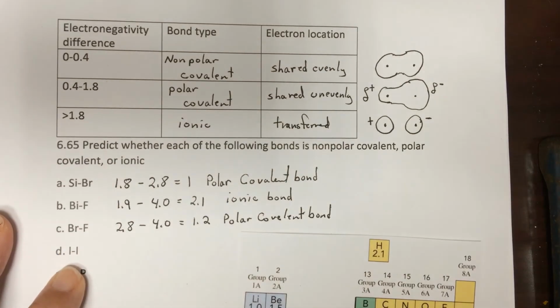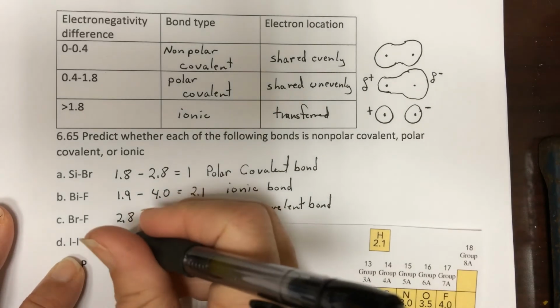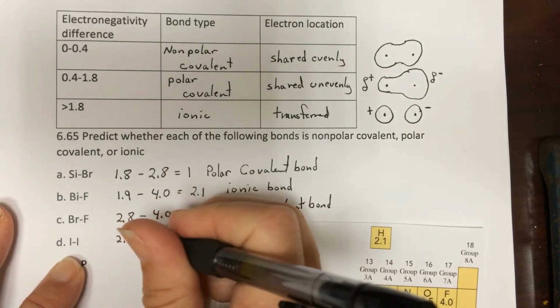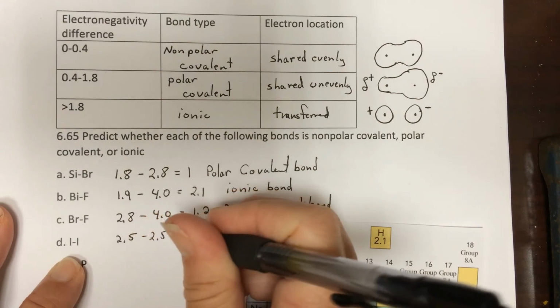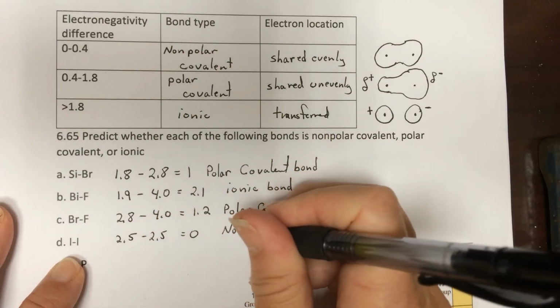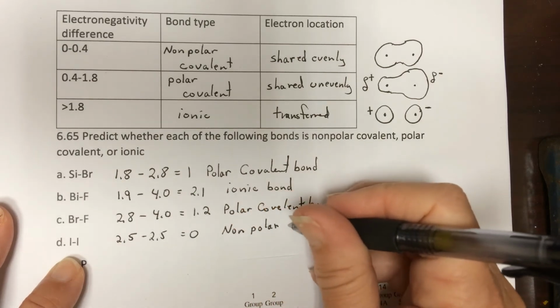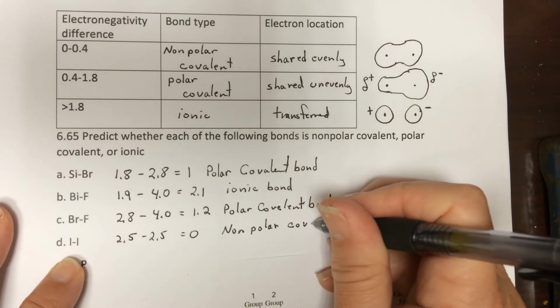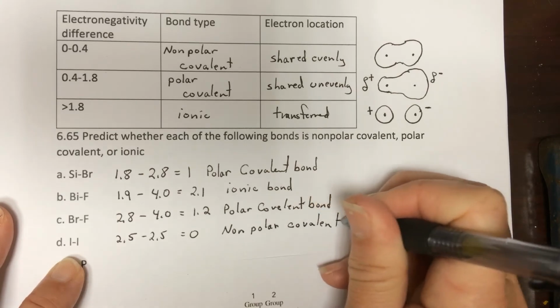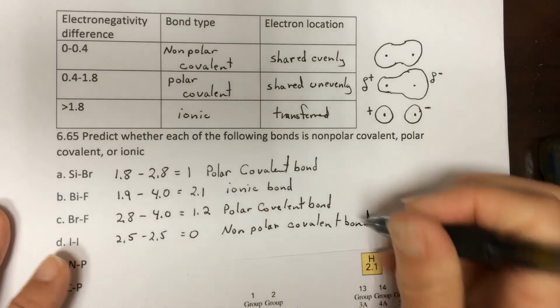Okay, let's do the iodine. Well, iodine is 2.5 minus 2.5 gives us 0. So this is a nonpolar bond. And I could have done that actually without looking up the numbers because a number subtracted from itself would always give you 0.